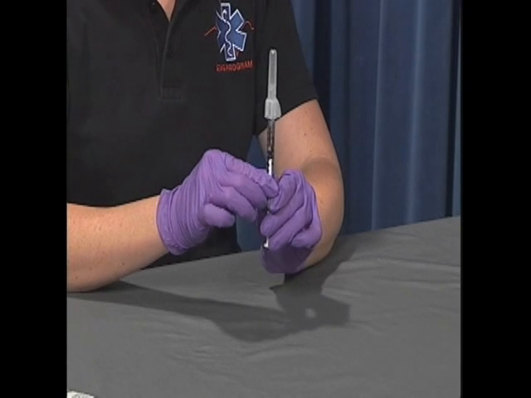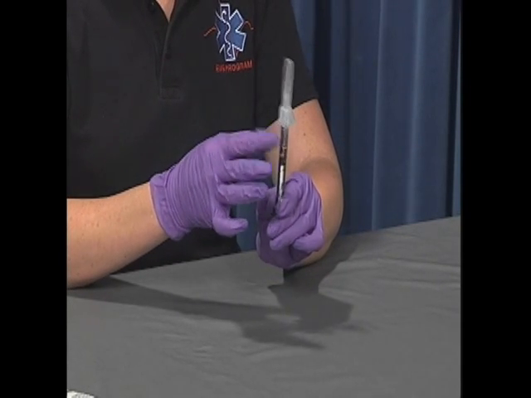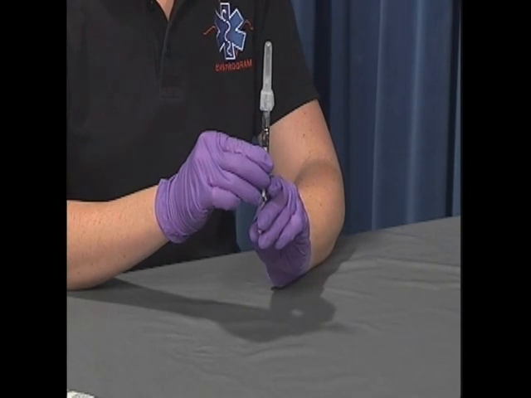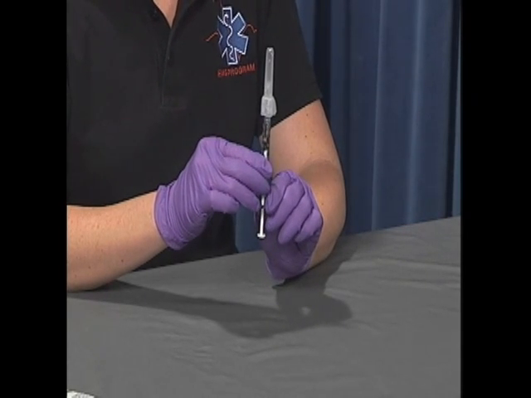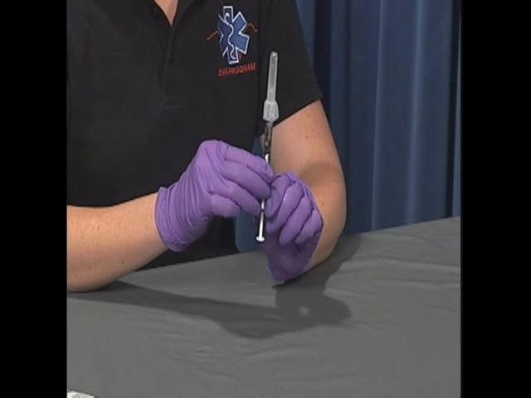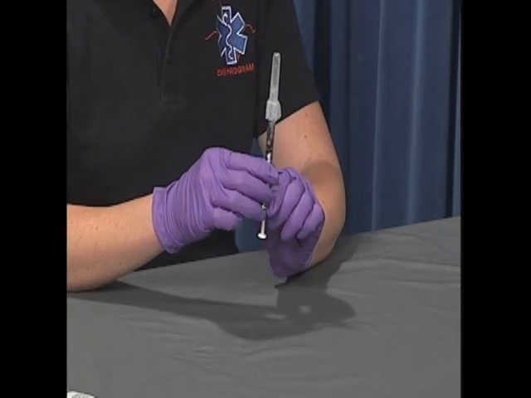With the needle pointing upward, gently tap the syringe to move any air bubbles to the top of the syringe. Then gently depress the plunger of the syringe until air is expelled and only the desired amount of medication remains in the syringe. The medication is now ready for administration.